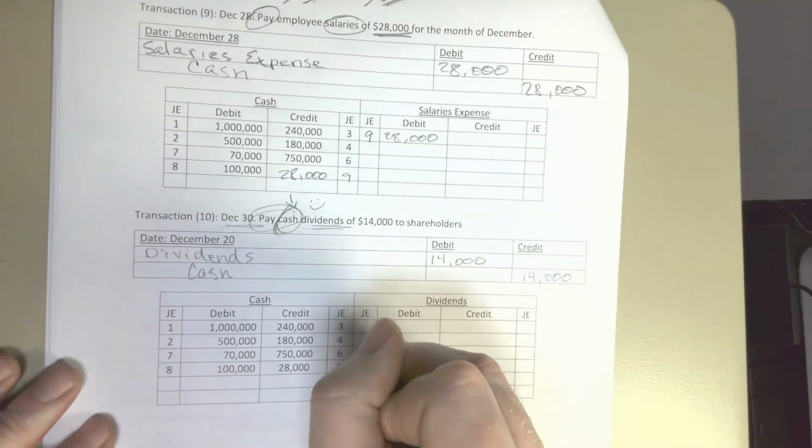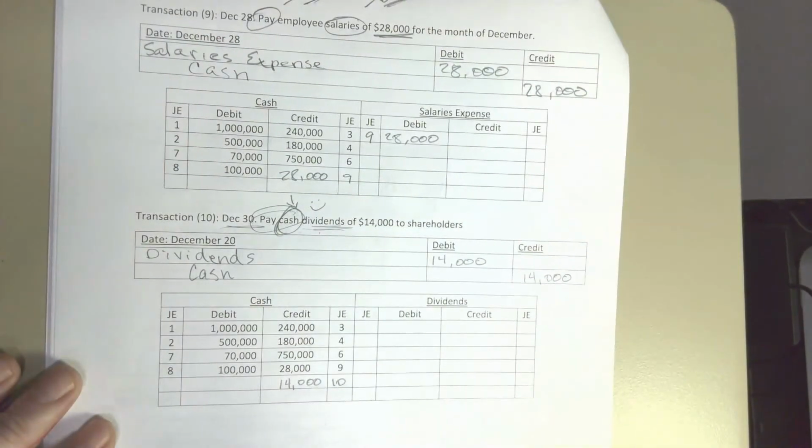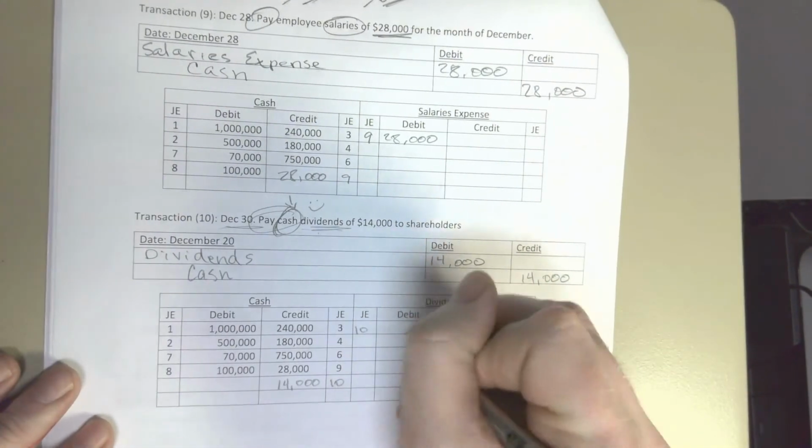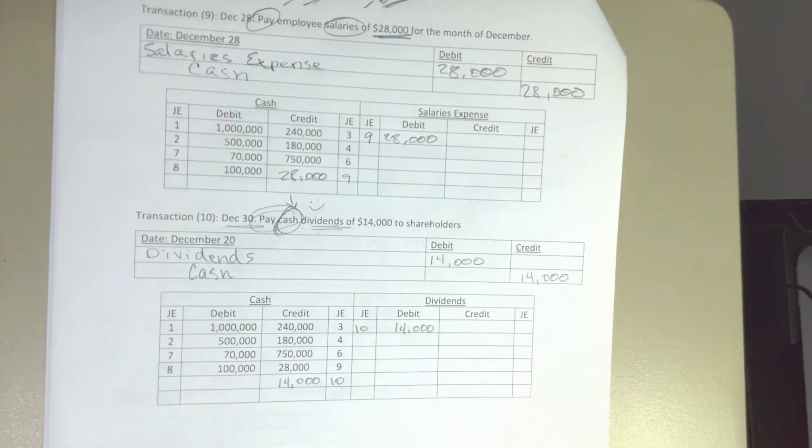So let's write these down in our T accounts. $14,000 to cash on the credit side. This is going to be a decrease in cash. $14,000 on the debit side of dividends, an increase to dividends of $14,000.